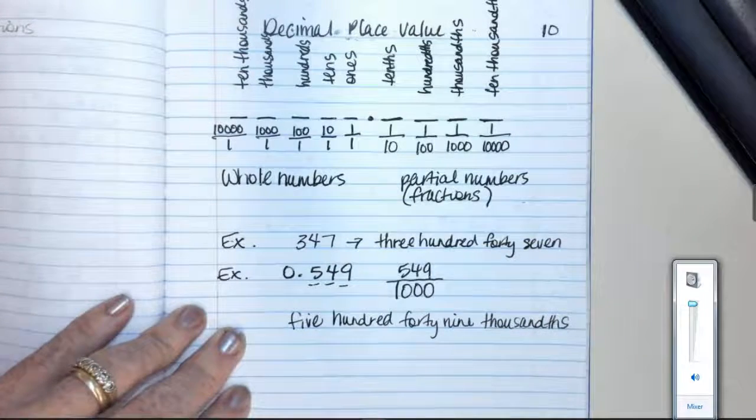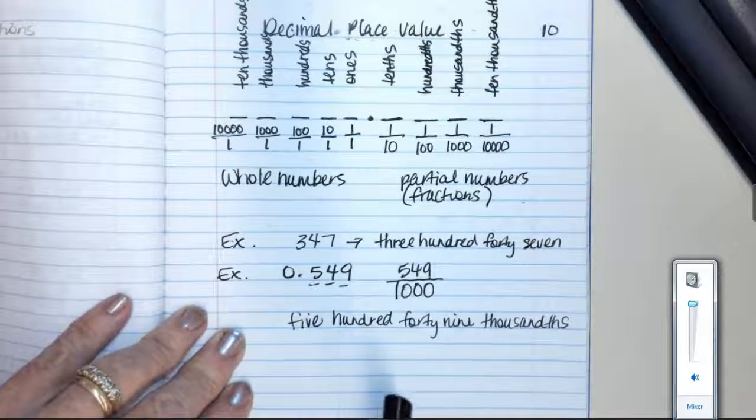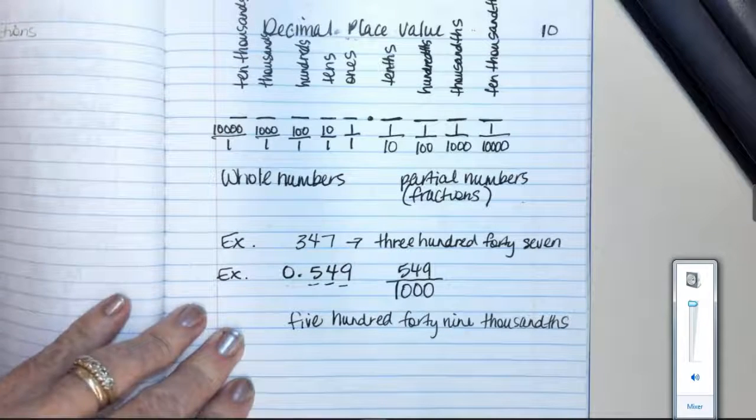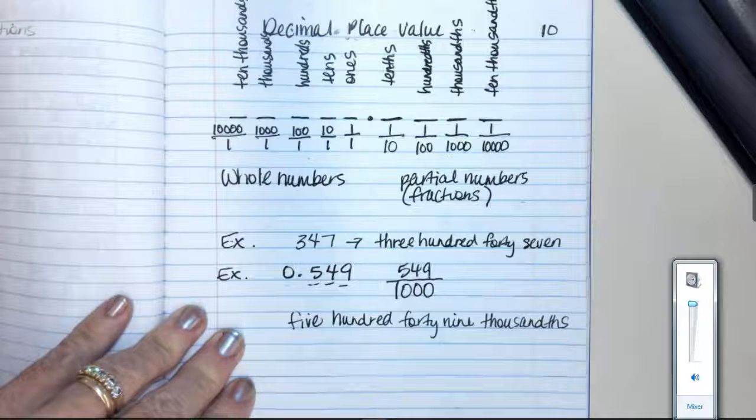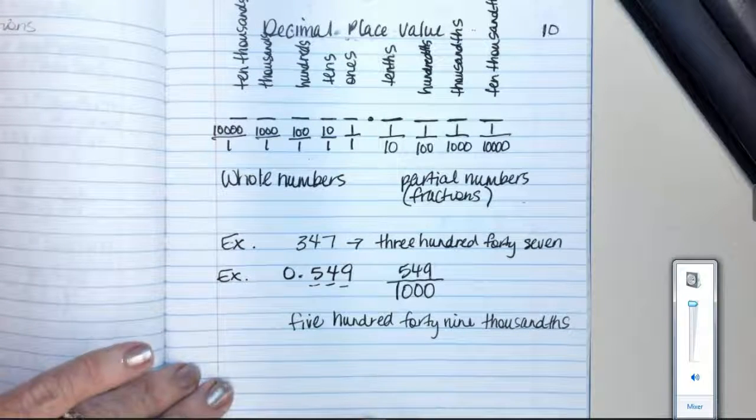Okay. It's a really common mistake to say that that's 549 hundredths. But is that true? Because 549 hundredths would actually be 5.49, right? You have more than 100, so now you're up into whole numbers. Okay.